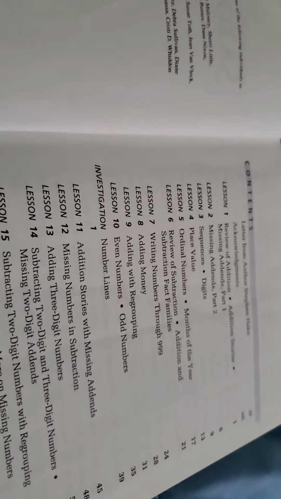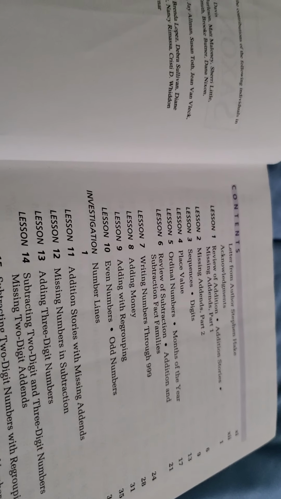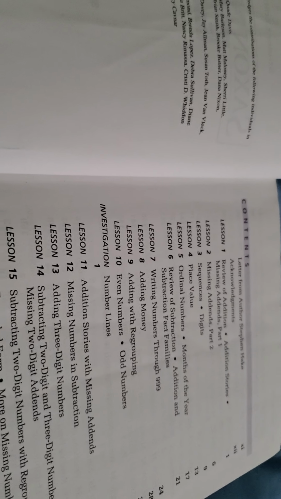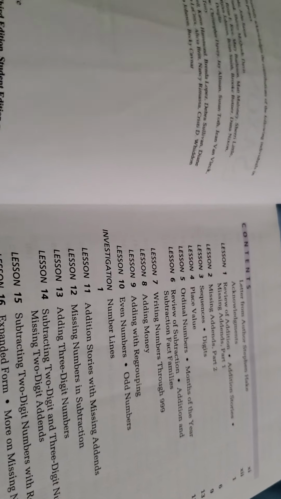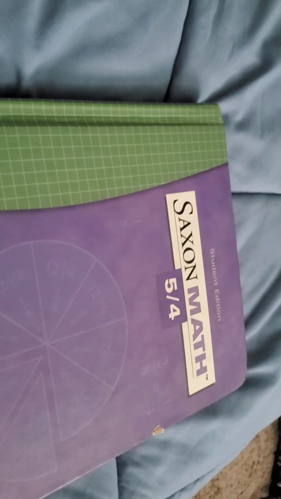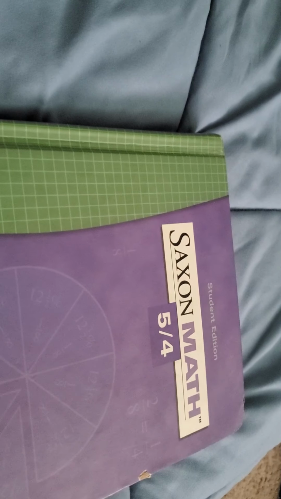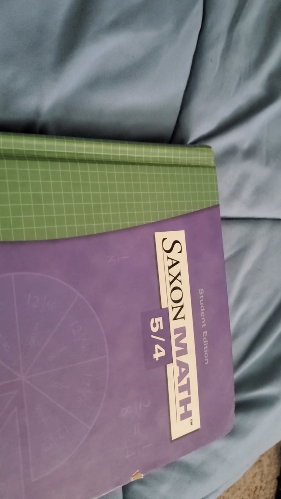Now, Saxon, from what I understand, this was published in 2004. It's new-ish, and in good condition for its age. From what I understand about Saxon, kindergarten to 3rd grade are single grade leveled, and then grades 4 through 8 are more or less split leveled, which I think implies flexibility.